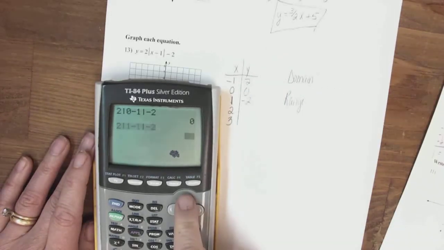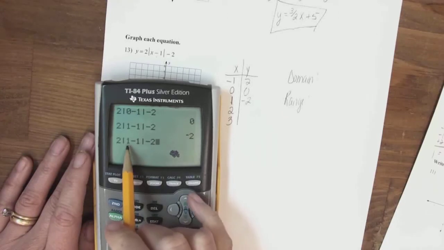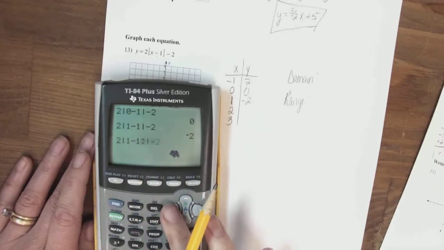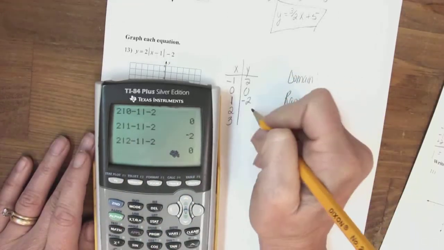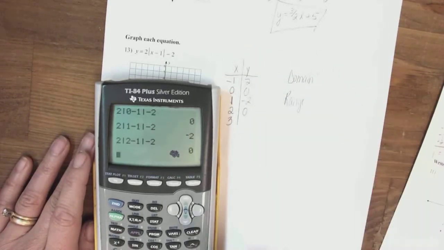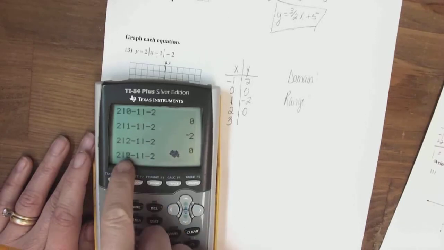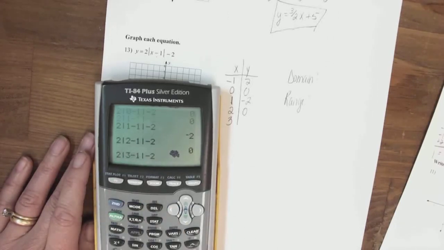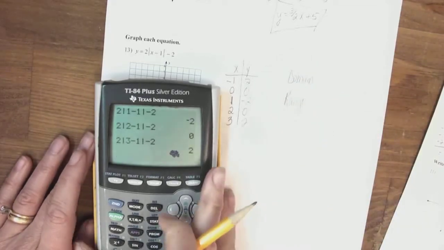Then I'm going to go up and change that first 1 where the x is and change it to a 2. And you know, what's nice about absolute values is you start to know if you did things right, if you get some repeats here. I'm going to change the 2 with that 1 inside the bars to a 3. Then I'm going to graph them.